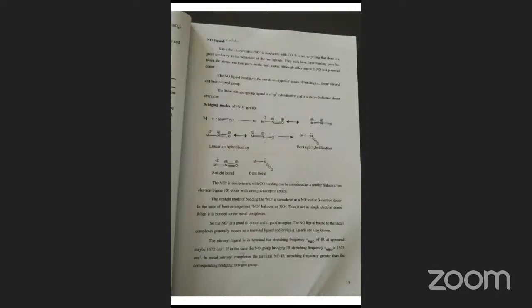In the straight mode of bonding, the nitrosyl is considered as nitrosyl cation, NO+, a 3 electron donor. In the bent arrangement, NO behaves as NO minus, thus it acts as a single electron donor, because NO minus is an indication of the deficiency. It has a smaller number of electrons, so it donates only a single electron, not a pair of electrons, when it is bonded to the metal complexes.